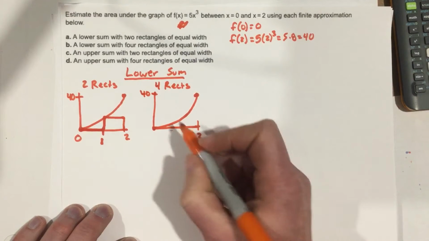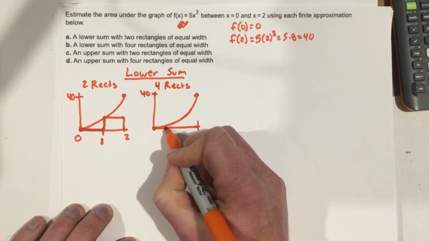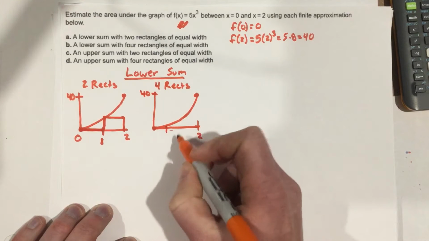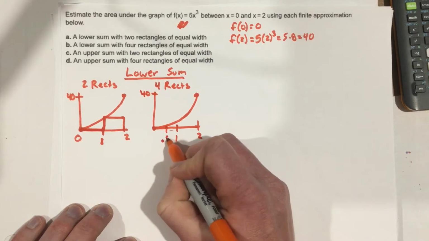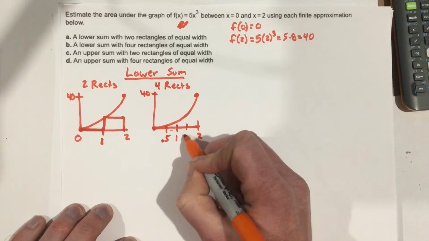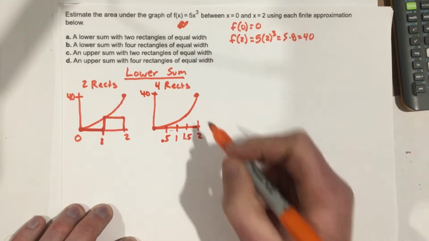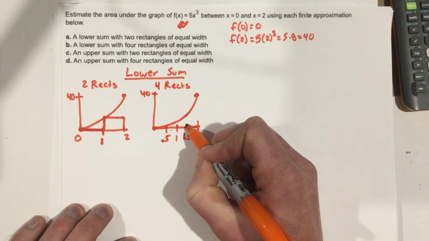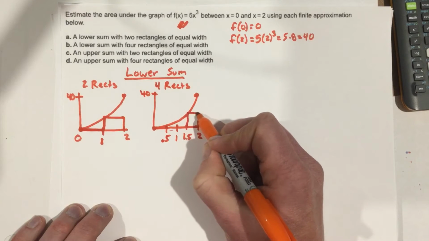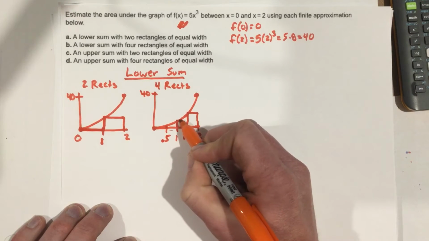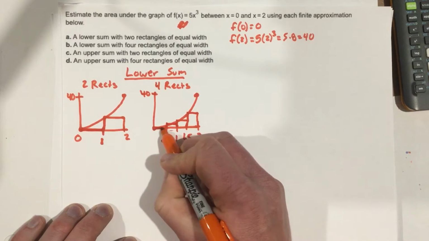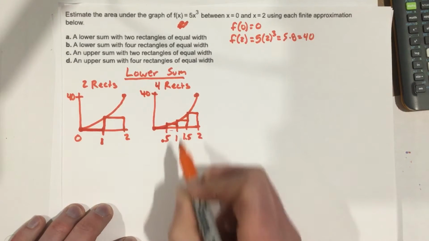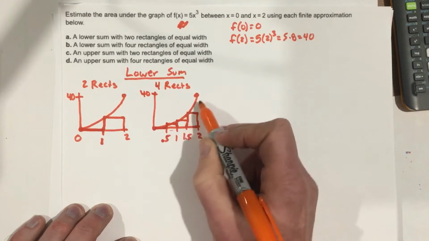So 2 divided by 4 is a half. So we're going to mark this at a half, and this at 1. So this is 0.5, this is 1, this is 1.5. And our rectangles are going to look like so, up till I touch the graph. This one here. And then finally we have 0 there. So you can see there are just 4 rectangles in there underneath the curve.